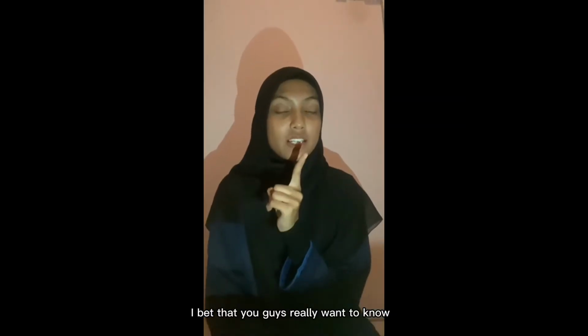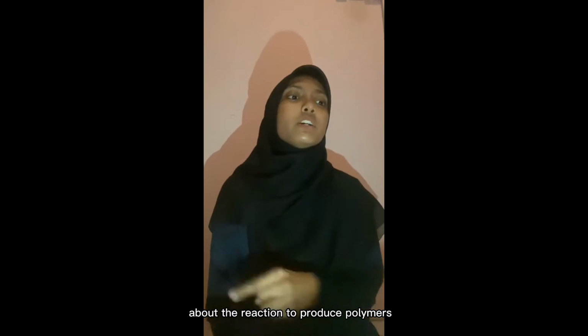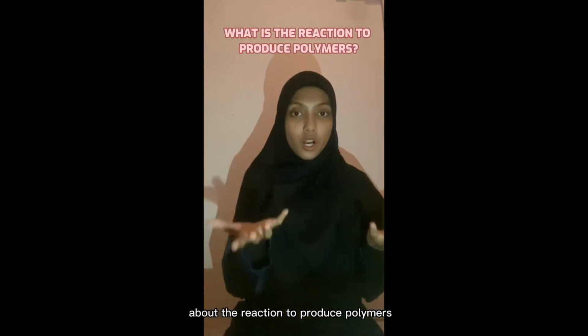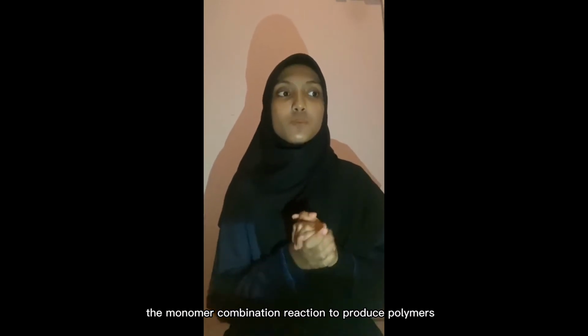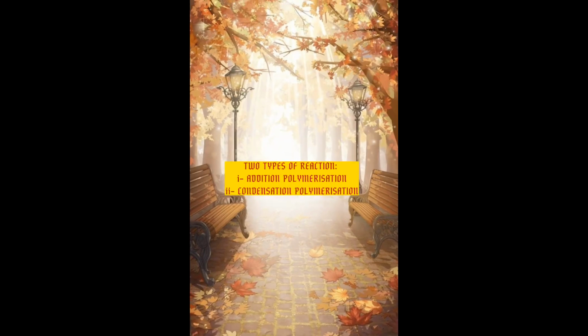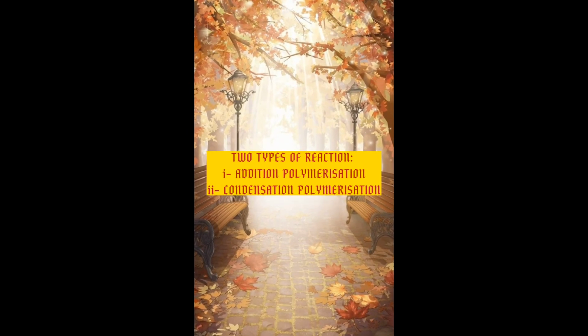I bet that you guys really want to know about the reaction to produce polymers. So basically, the monomer combination reaction to produce polymers is called a polymerization reaction. This reaction can be divided into two types, which are addition polymerization and condensation polymerization.